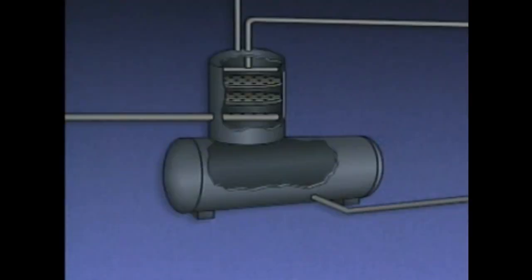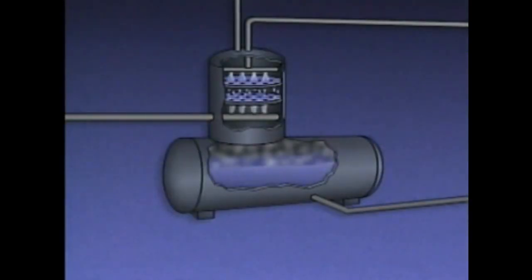In some circumstances, water containing even small amounts of dissolved gases may lead to problems such as corrosion. One piece of equipment that's used to remove dissolved gases, such as oxygen, is a deaerator. During operation, water is sprayed onto trays in the deaerator that break the water up into small droplets.